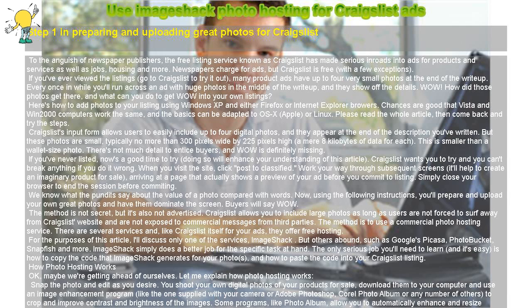Beyond using ImageShack to prepare photos for wow appearance in your Craigslist ads, you may want to explore other uses, such as the assembly and creation of automatic slideshows. These enable sharing lots of photos with friends, family, maybe even business associates.